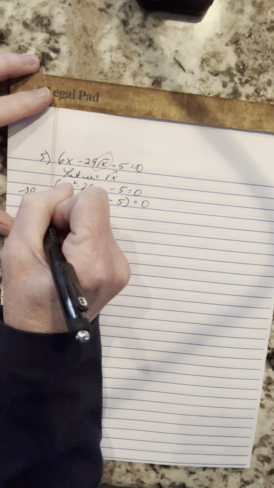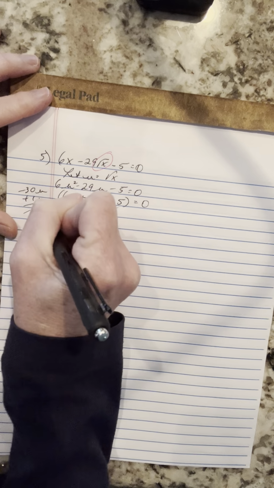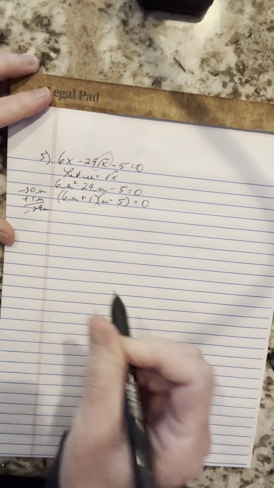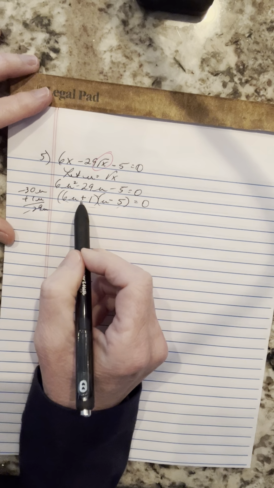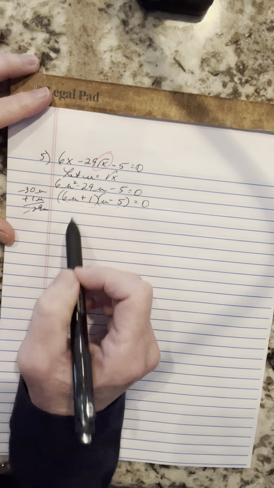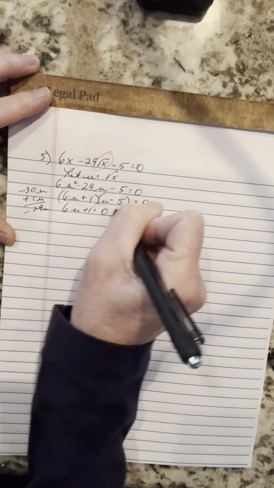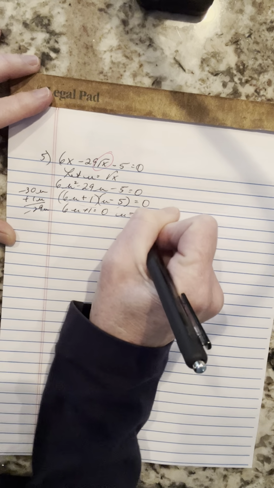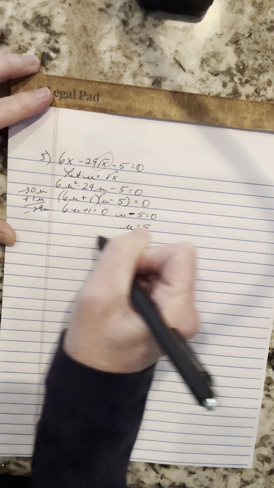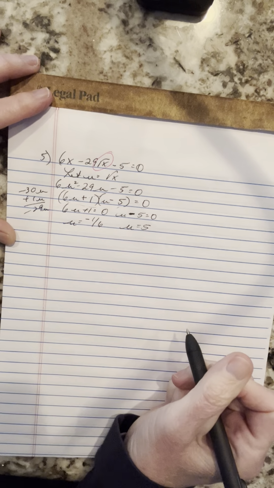Outside is a negative 30 mu. Inside is a plus 1 mu, and that'll give us the negative 29 mu that we were looking for. So we're good. Remember, if we had messed up the signs, then we would have had a positive 29 mu. If the sign is wrong, just change the signs. 6 mu plus 1 equals 0, and mu minus 5 equals 0. Mu equals 5, and here mu equals negative 1 over 6.